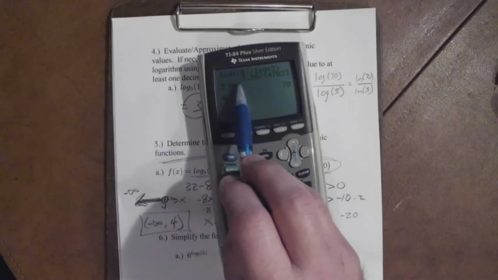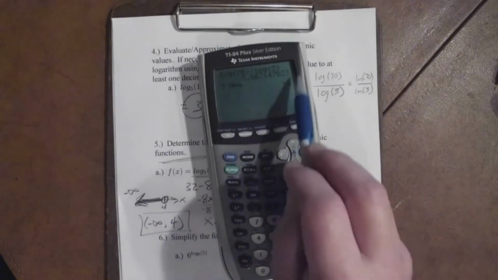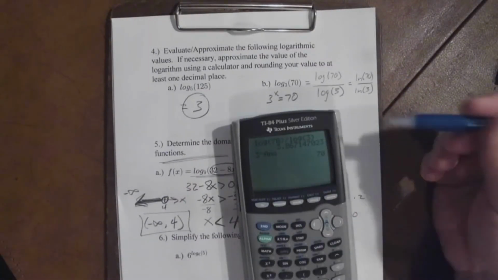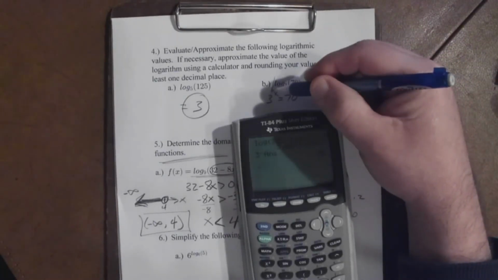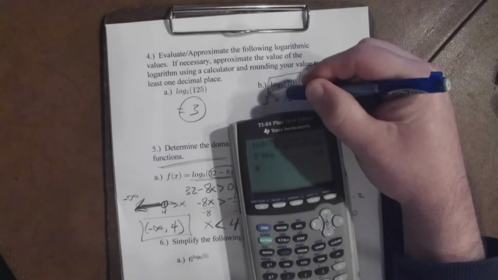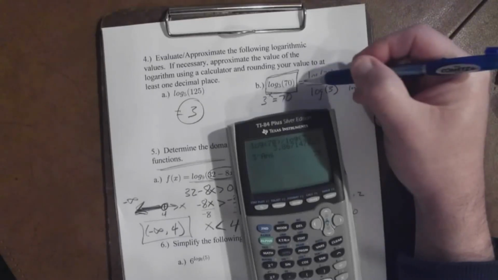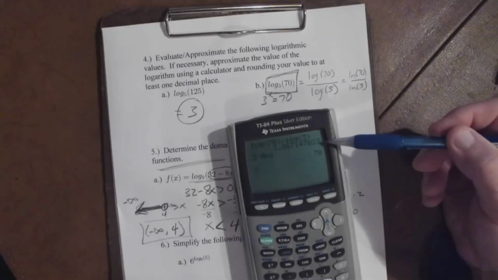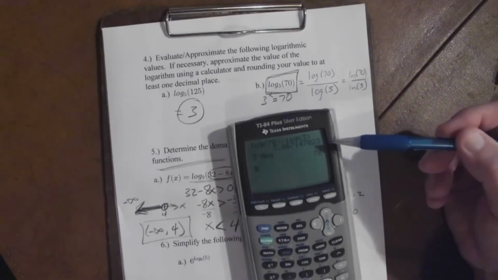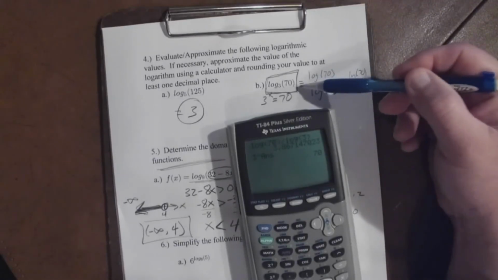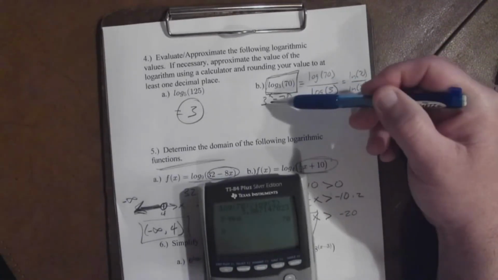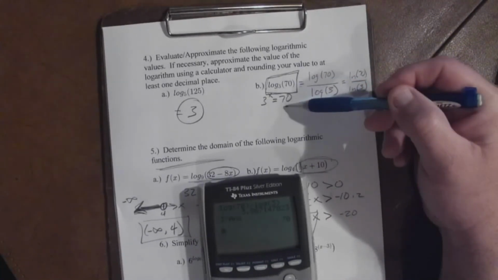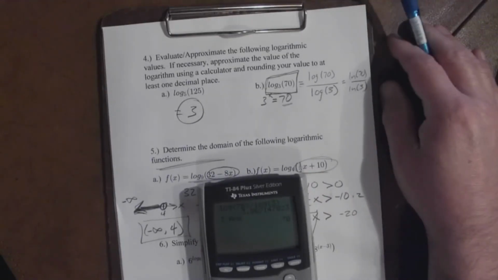To concisely and correctly write this answer, to exactly write this answer, this is what the logarithm does. The log base 3 of 70 is the precise way, the exact number, represented by this decimal approximation. It's the exact number that when I raise 3 to that power, it equals the value of 70.